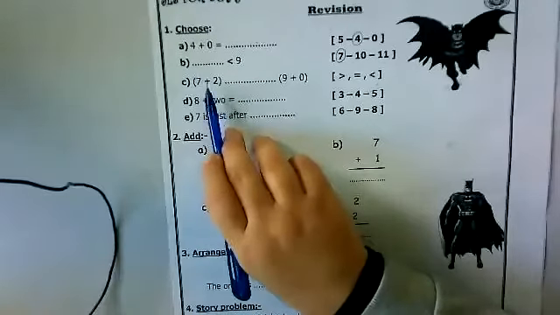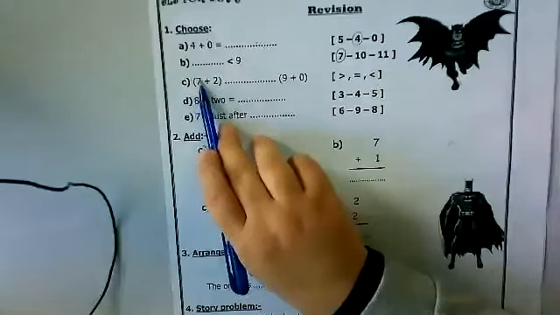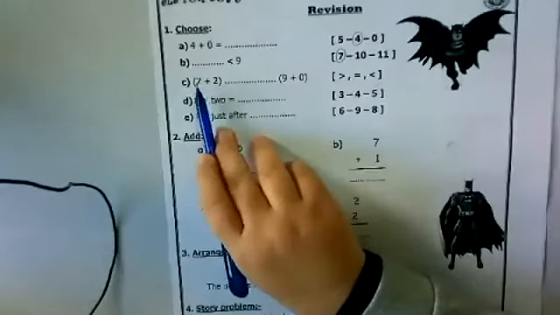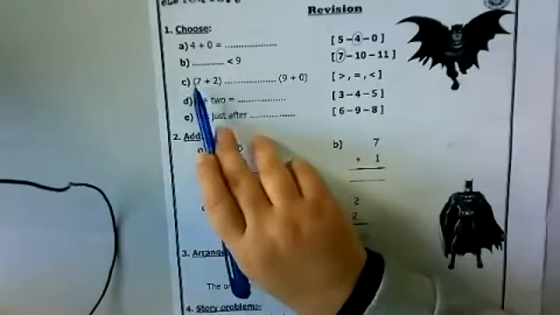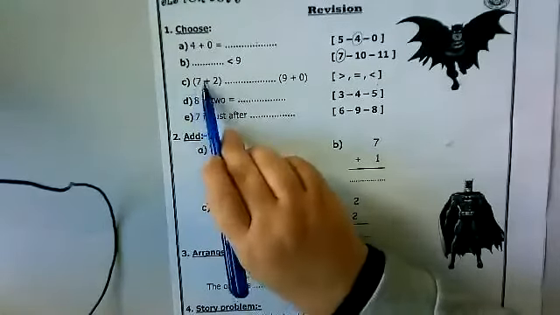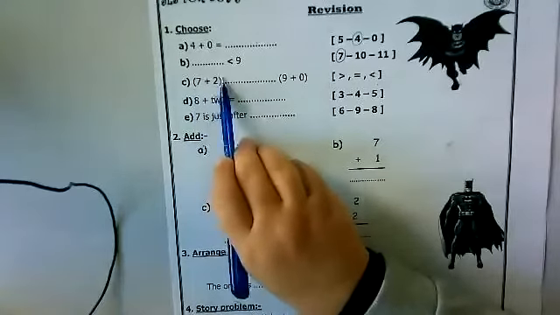In addition, we count after the bigger number. Put the bigger in your mind and the smaller on your fingers, then count after the bigger. Don't forget. So 7 in your mind and 2 on your fingers.